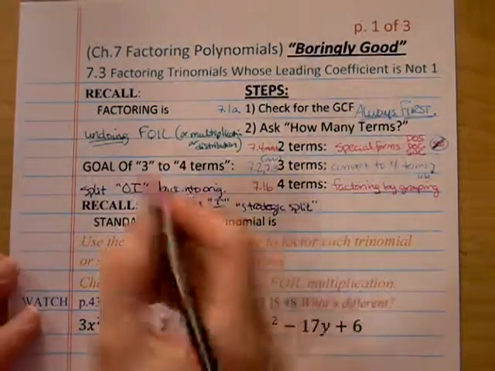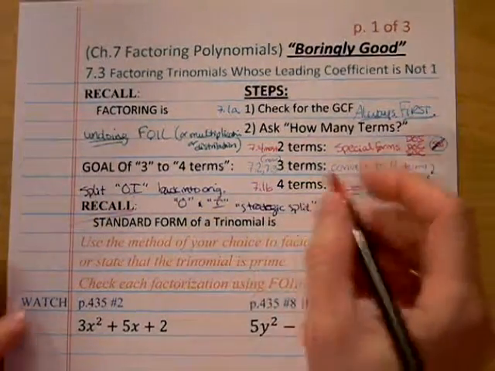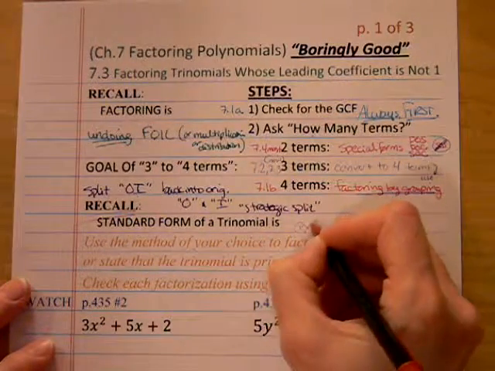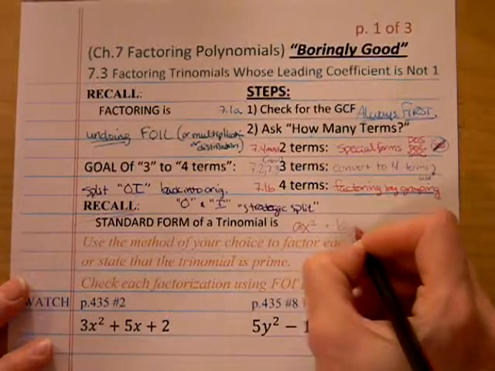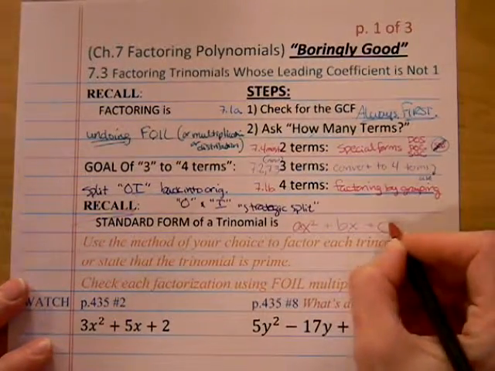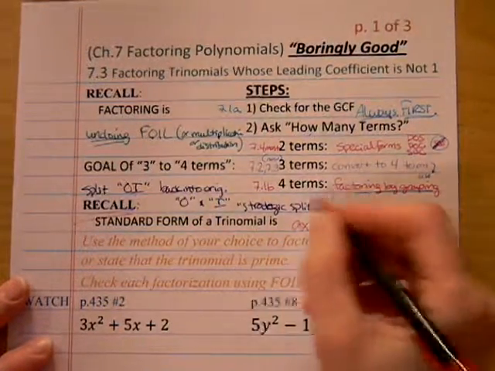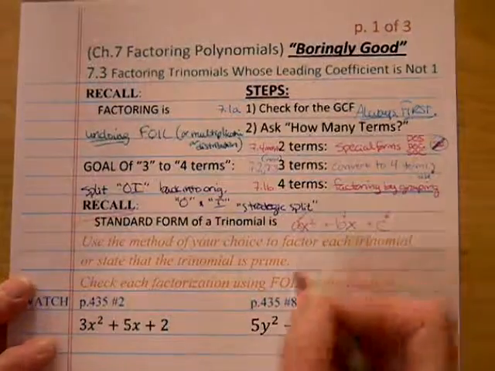And so we want to recall what a standard form of a trinomial is. This is key to being able to do these steps to find the strategic split. Standard form of a trinomial is you put the x squared piece first. So the ax squared plus bx plus c. So the c is the constant, the x term is in the middle, and the x squared piece comes first. And we are interested in the coefficients a, b, and c for this method.